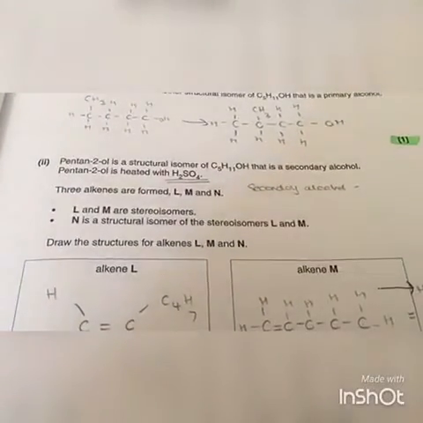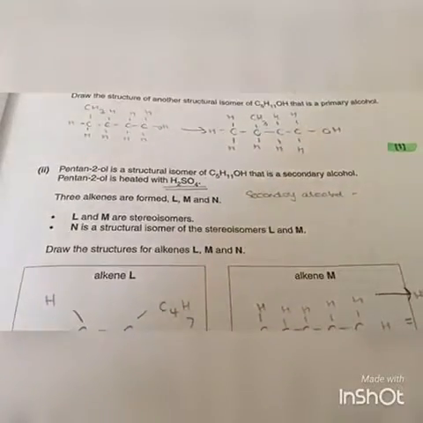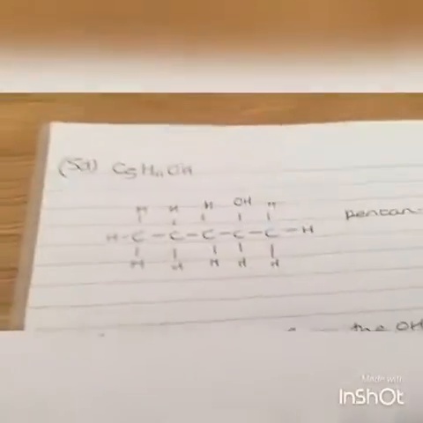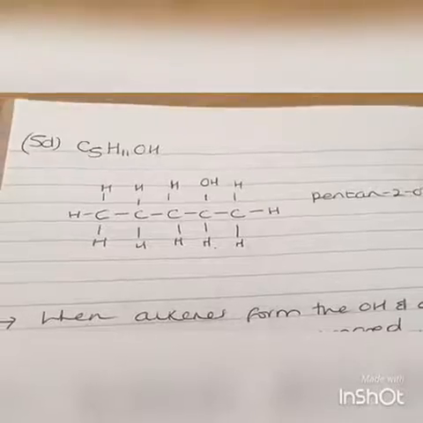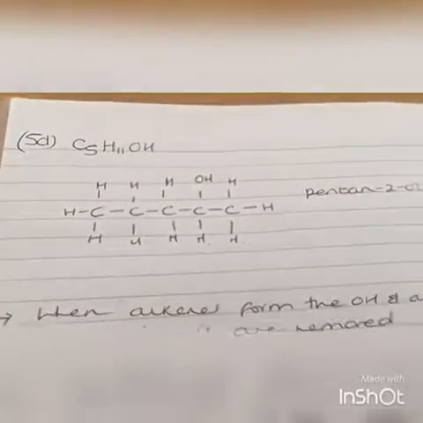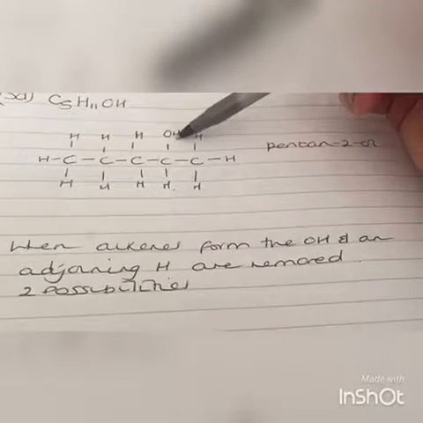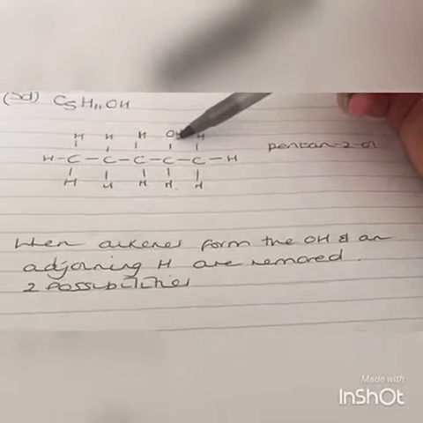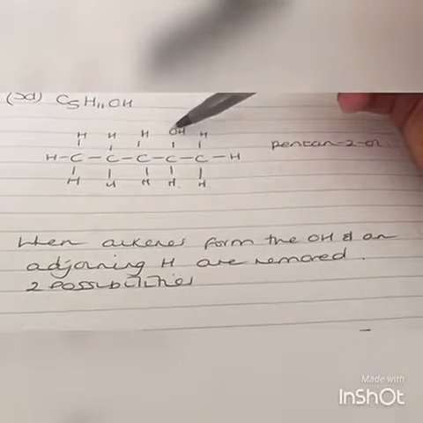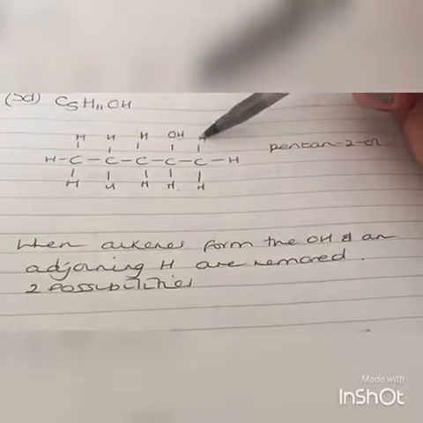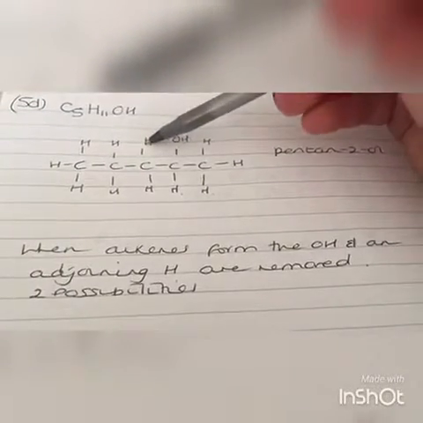We know we're forming 3 different alkenes. Let's look at how this happens. This is pentan-2-ol, which we're starting with. The OH group is on the second carbon. When alkenes form, the OH, so this bit here, and one of the adjoining hydrogens are removed. Now that gives us 2 possibilities. We can remove this and this, or we can remove this and this.